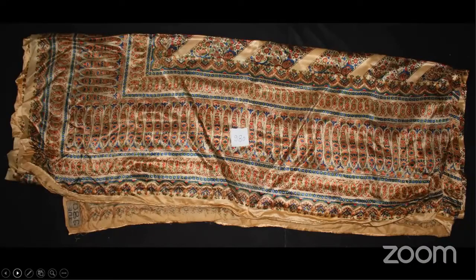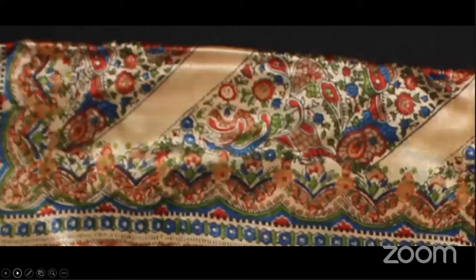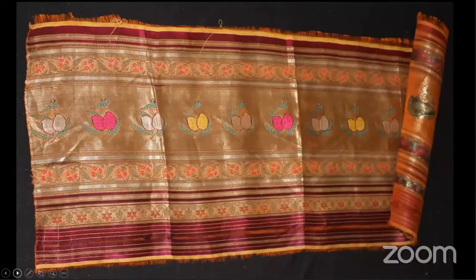These are the block printed sarees, cloths, tableware. This is typical Zardosi work, and another type of Kinkhabi and Ari work.